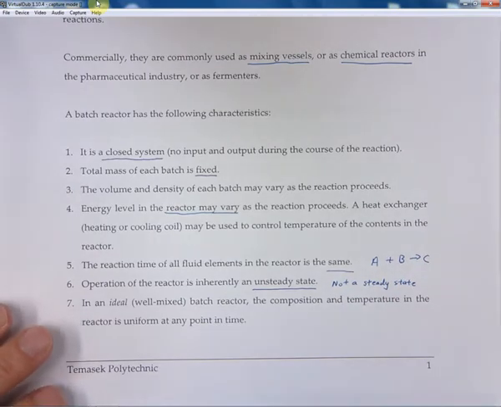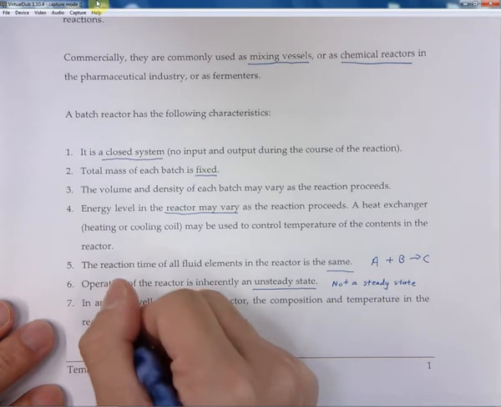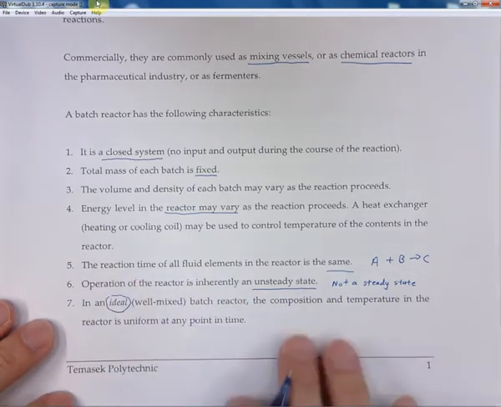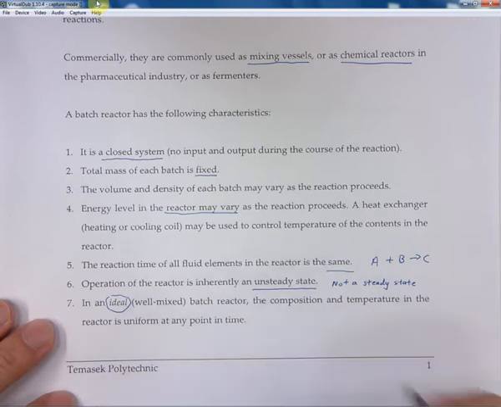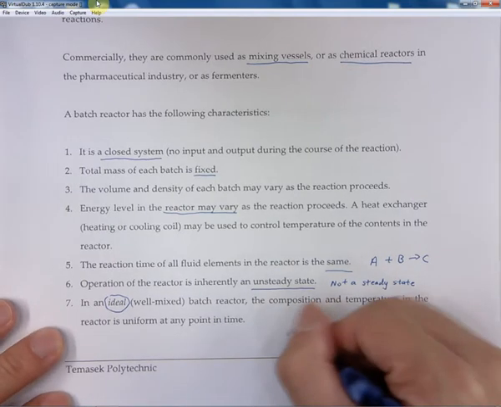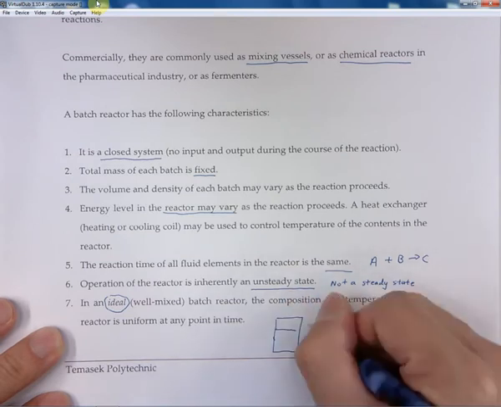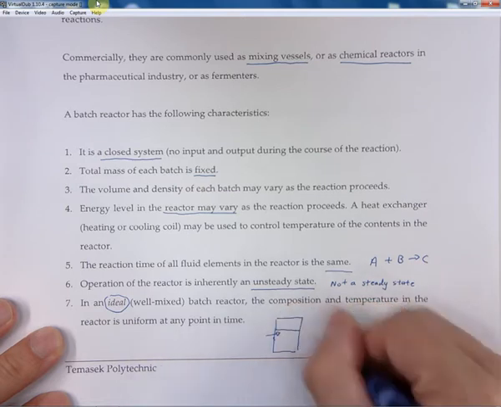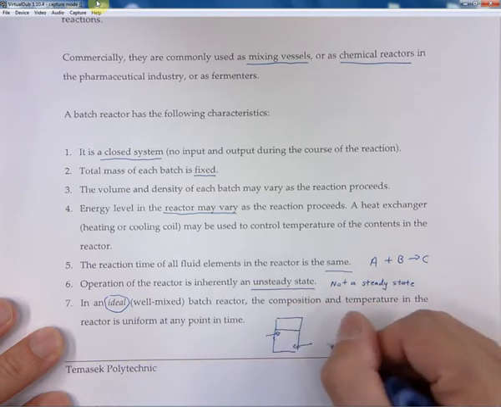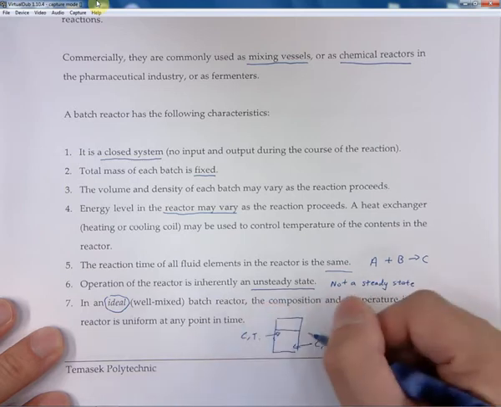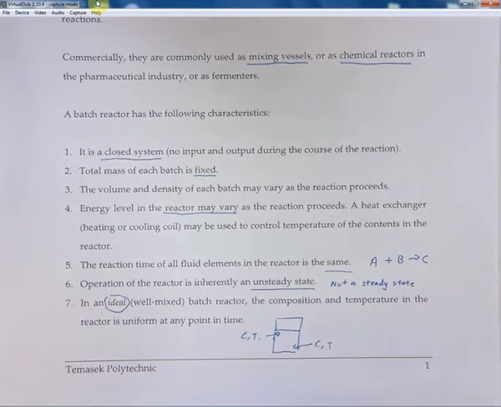So in the ideal batch reactor, composition and temperature are uniform at any point in time. So imagine that this is our reactor. Whether the temperature or concentration is at this point or at this point, they are all the same, which means we assume it is well mixed.